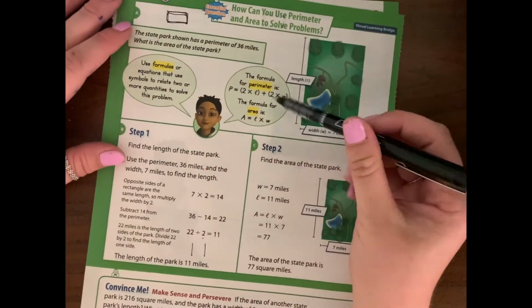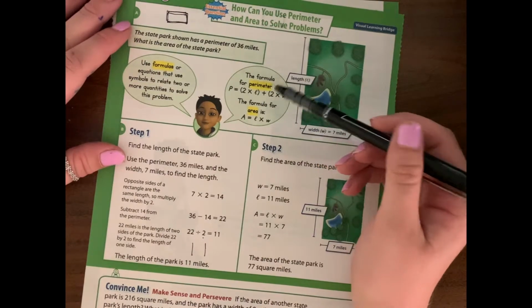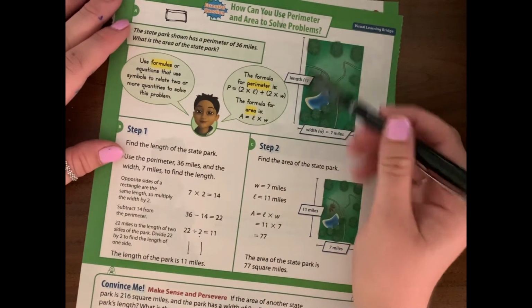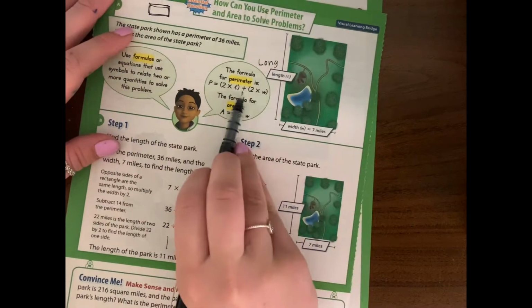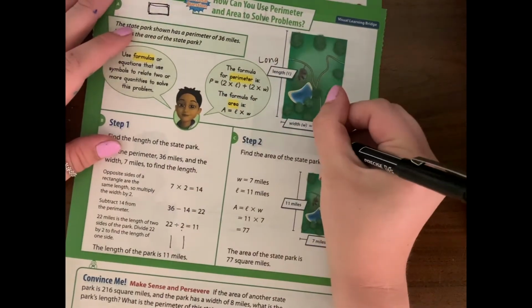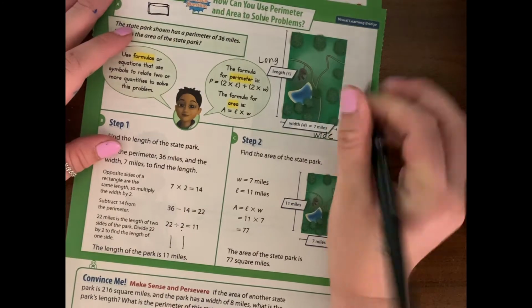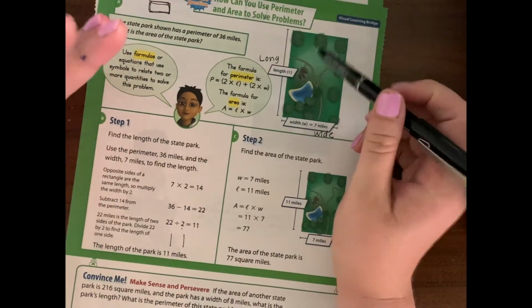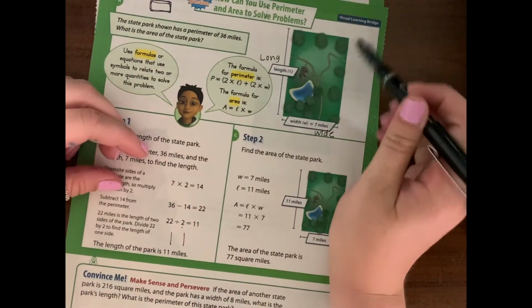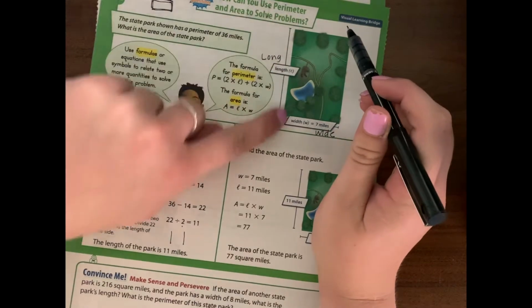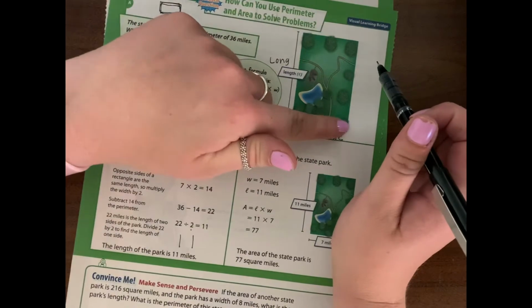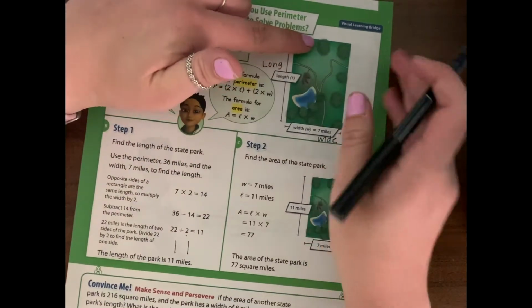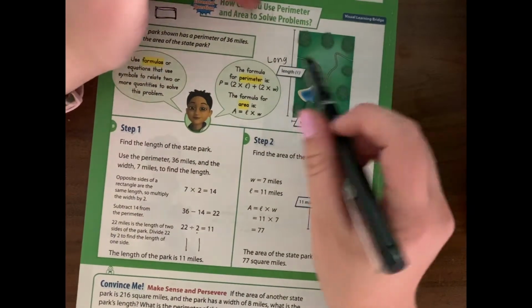So our formula for perimeter is 2 times L. L is your length. Length is how long something is. Plus 2 times your width. And your width is how wide something is. We're multiplying both of them by 2 because you can see we have 2 sides that are our length. This side is our length and this side. They're the same thing. And then this is our width and this is our width. So we have to multiply it by 2.